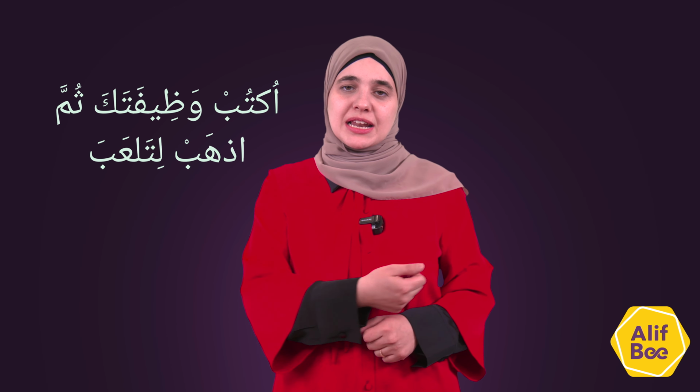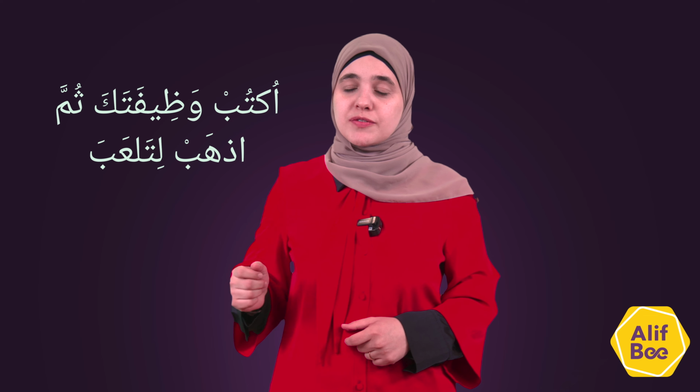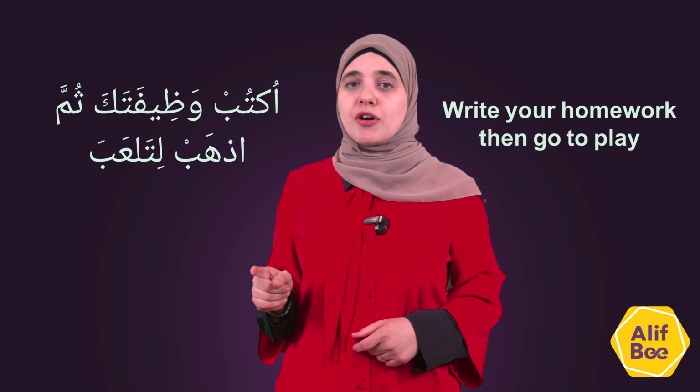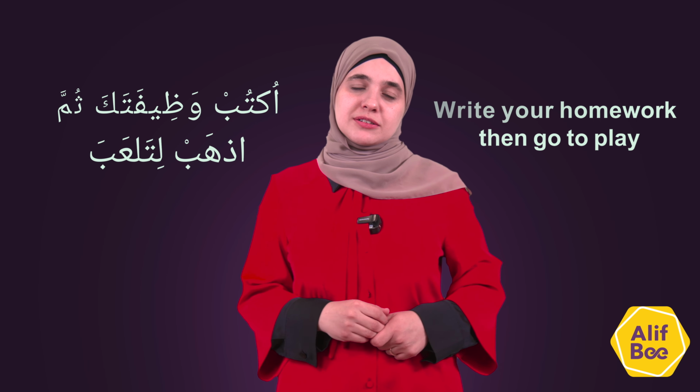Let's take another example. اكتب وظيفتك ثم اذهب لتلعب. Write your homework, then go to play. To link these two sentences, we used the conjunction ثم because it signals order and also an interval separating the actions. So, it means the child has to write his homework and after that, after a period of time, he can go to play.